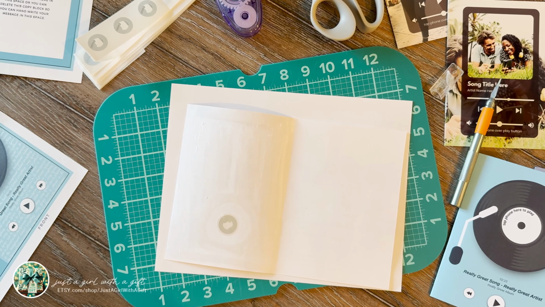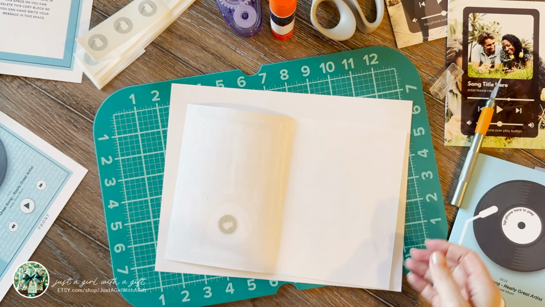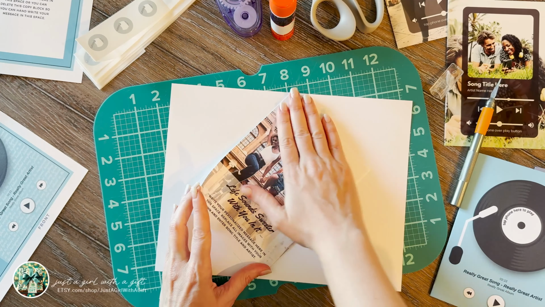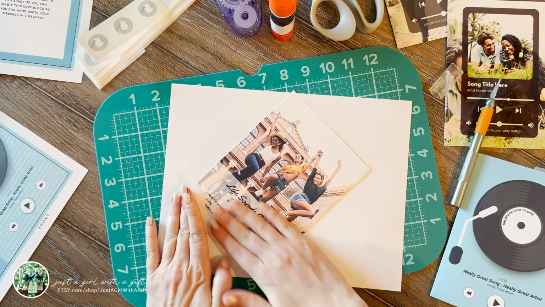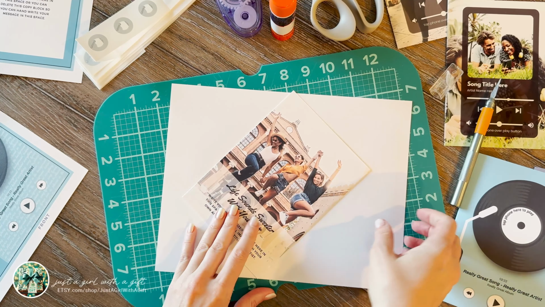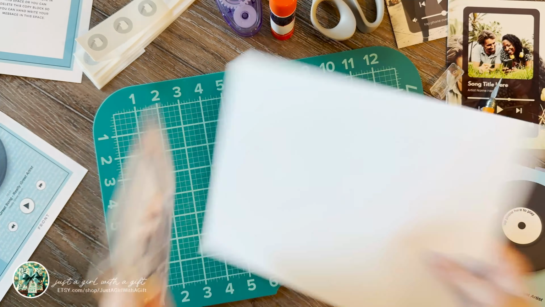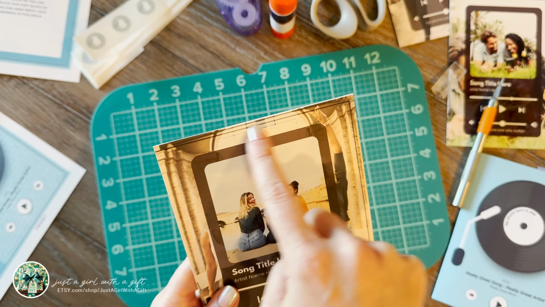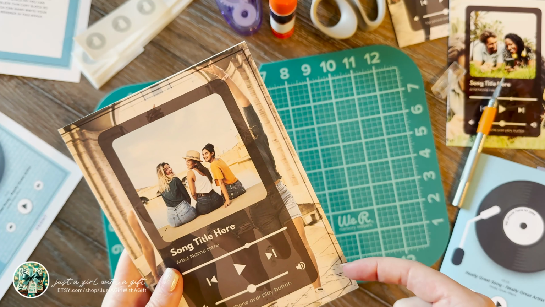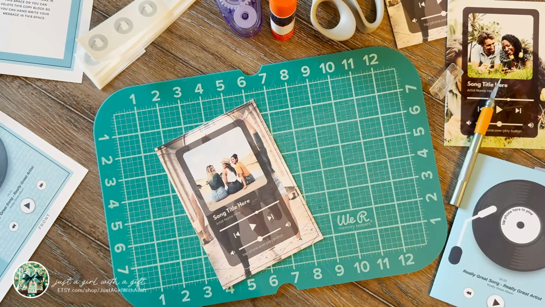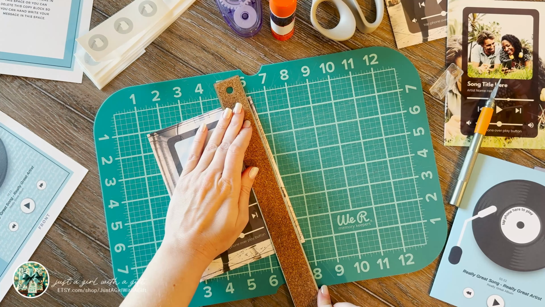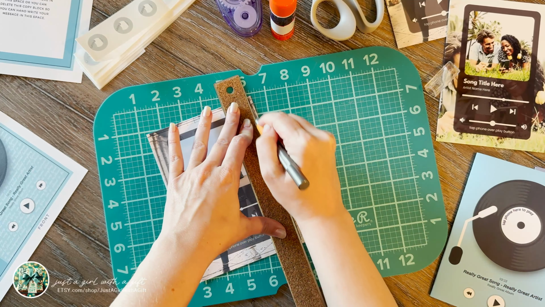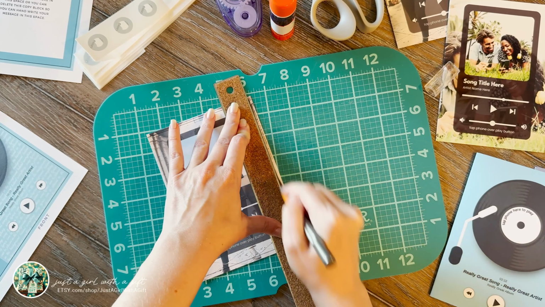Okay, so once you've done that, you're just gonna fold it closed. And the last step is going to be cutting along this black line around the edge, right on the inside of it. The reason you're doing this is it gives it a nice clean edge, like it was professionally printed front and back. You won't ever know that there's a sticker inside.